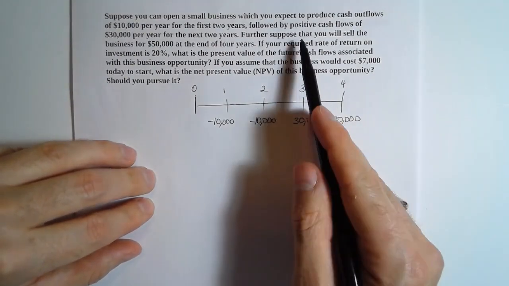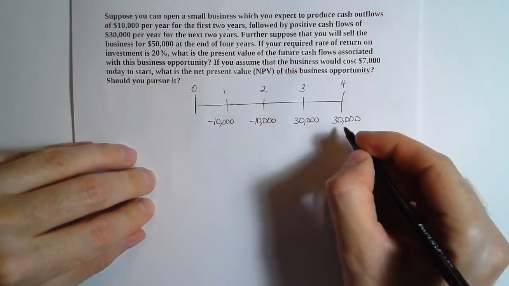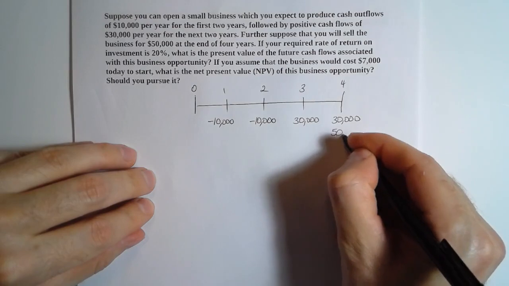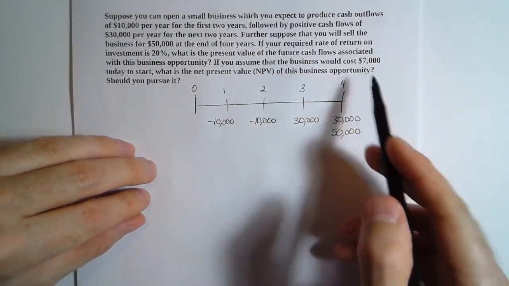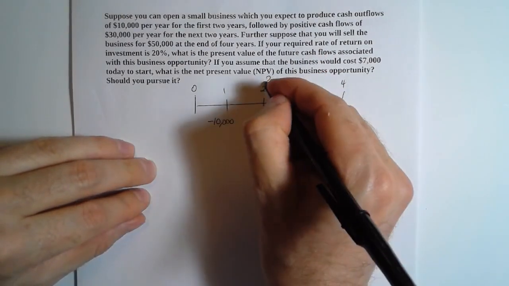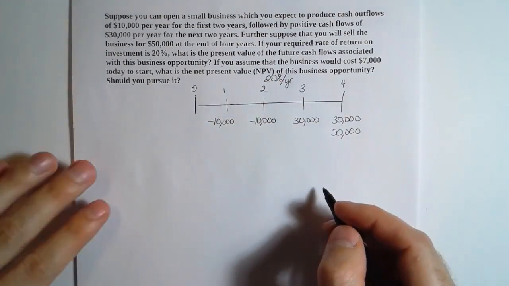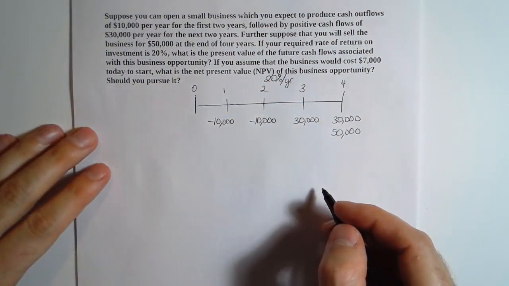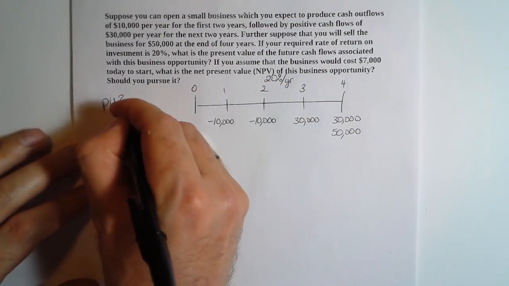Now, further suppose you will sell the business for $50,000 at the end of 4 years. So that's going to be an additional $50,000 here in year 4. And it stipulates that the required rate of return on investment is 20%. So we're going to have 20% per year as our required rate of return. And the question that we have is, what is the present value of this?